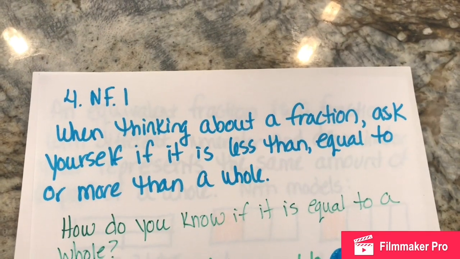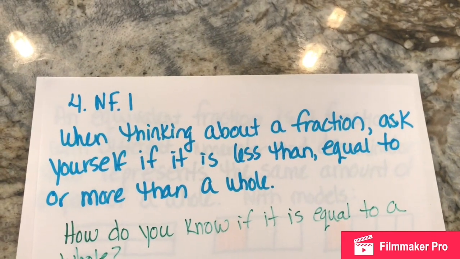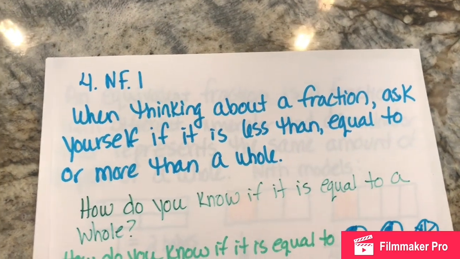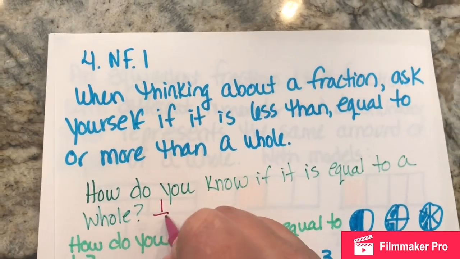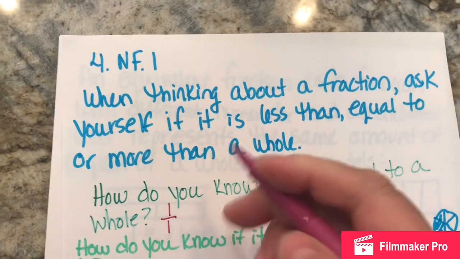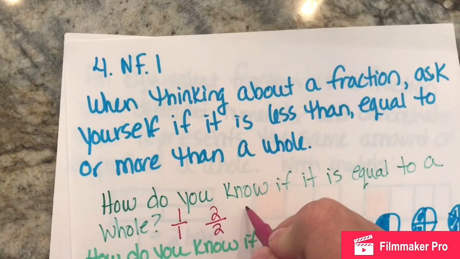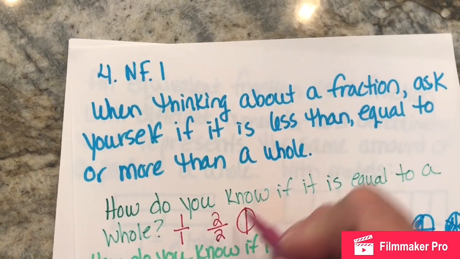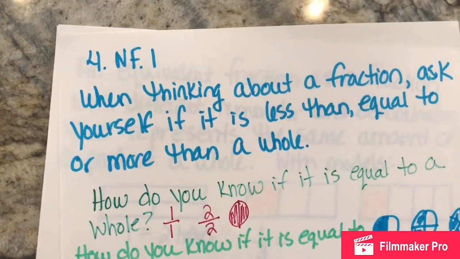Now what we're doing is talking about when we're thinking about a fraction, we're asking ourselves if it's less than, equal to, or more than a whole. But how do you know if a fraction is equal to a whole? A fraction is equal to a whole if the numerator and the denominator are the same thing. So for example, if you have 1 over 1, that means you have one piece and you're talking about all of it. If you have 2 over 2 or 2 halves, that's basically talking about a pizza that's cut into 2. I know that because the denominator tells me, and I'm talking about 2 of the slices. So there's 1 and there's 2, which means I'm talking about the whole pizza.